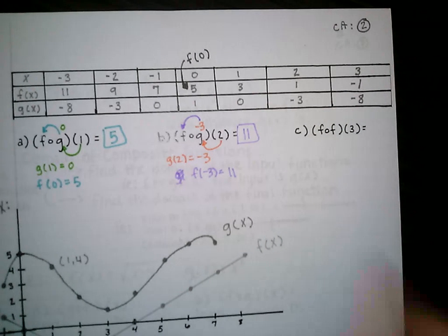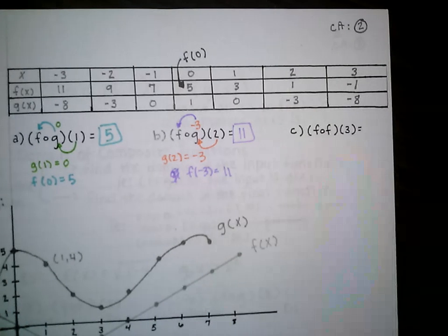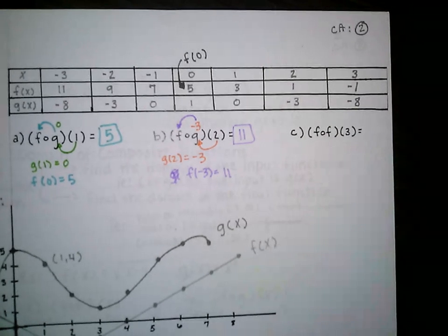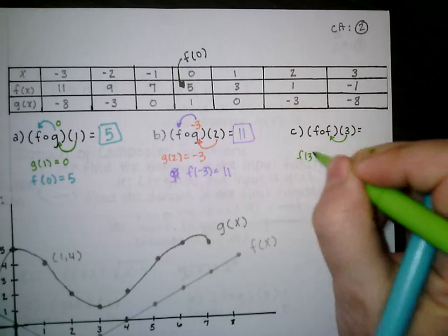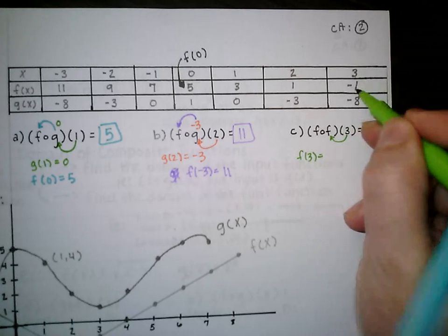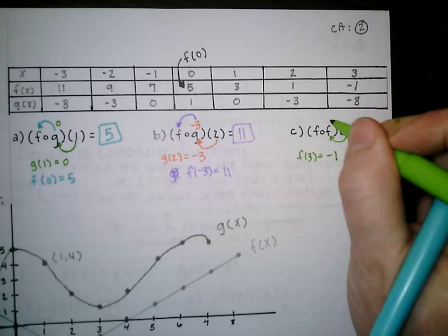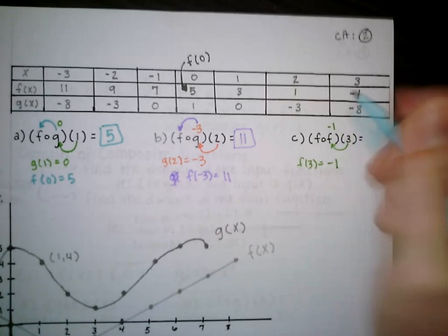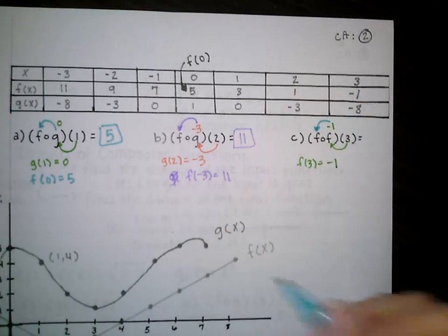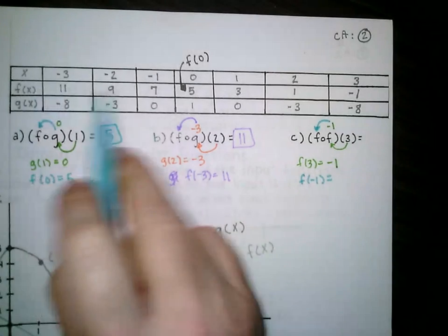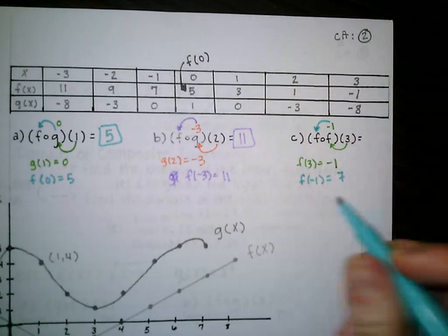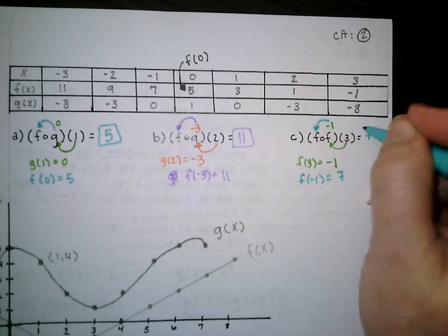One more. We're going to do F, circle F. So again, 3 goes into F. F of 3 is negative 1. That's our output. So we take that and put it into F. F of negative 1. F of negative 1 is 7. So that's our ending answer.